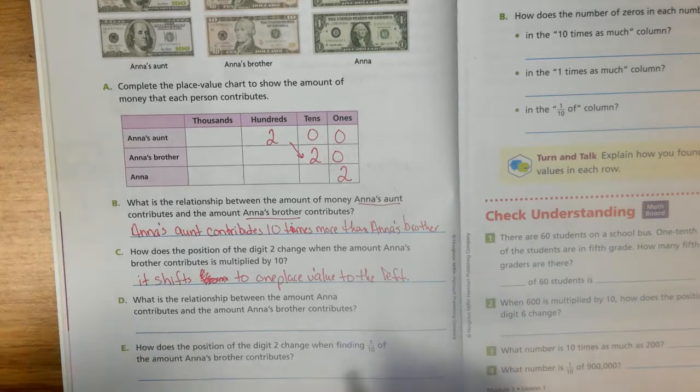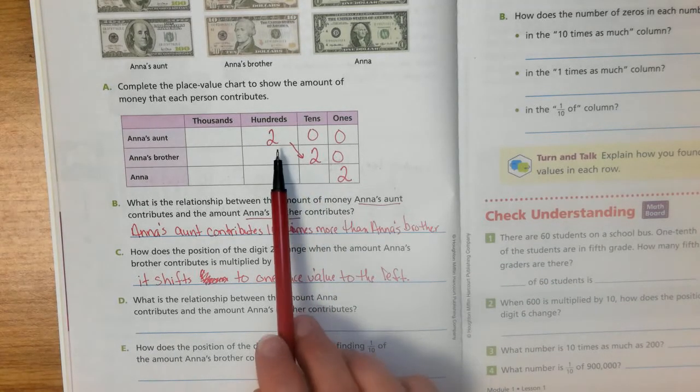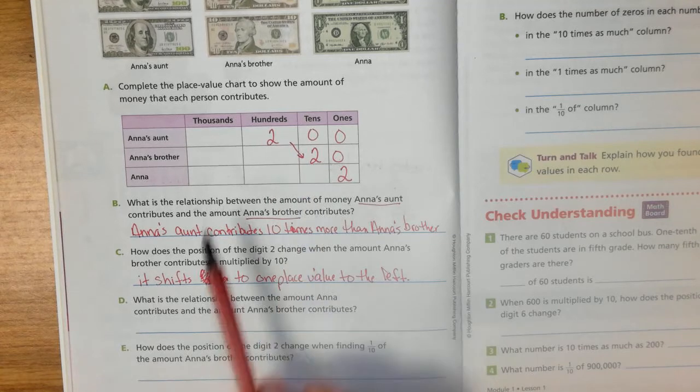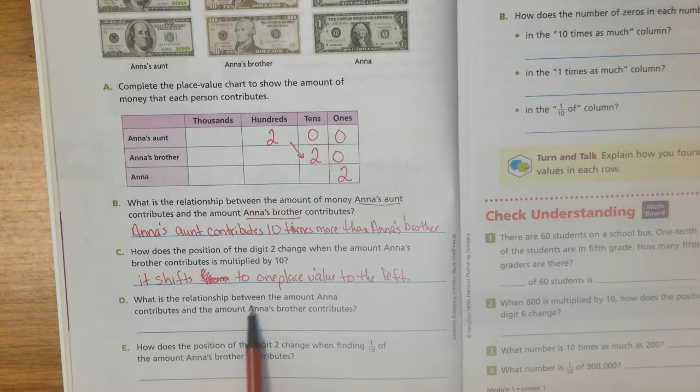So it goes from the tens place and it transitions to the hundreds place. It's going to get one place value bigger, or one place value to the left. What is the relationship between the amount Anna contributes and the amount Anna's brother contributes?